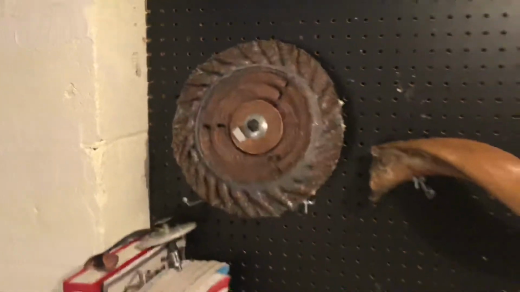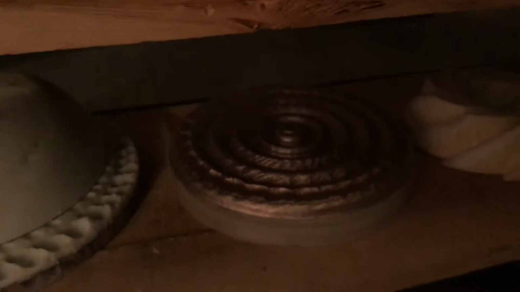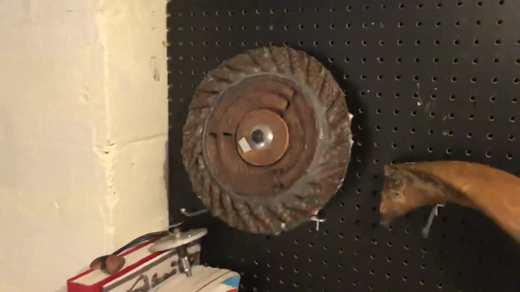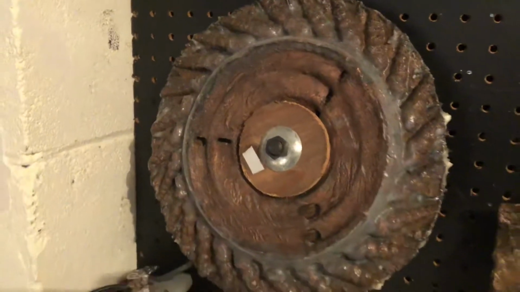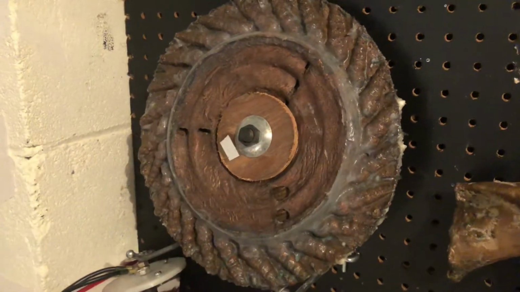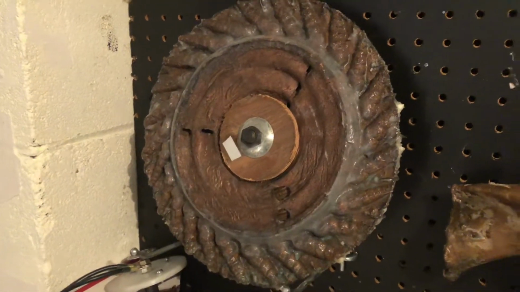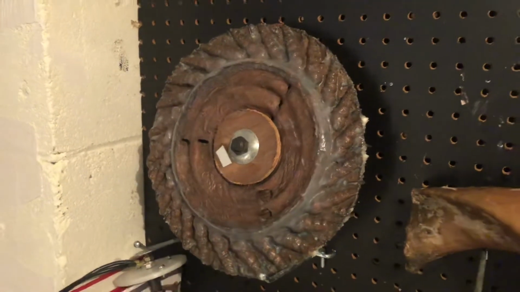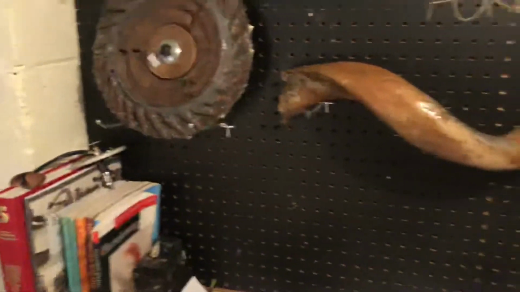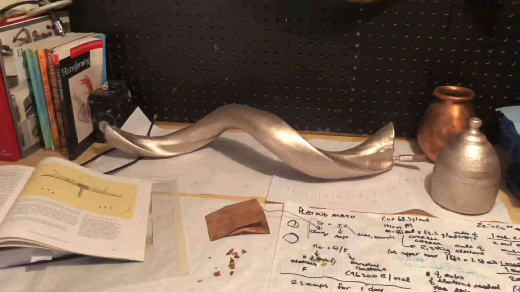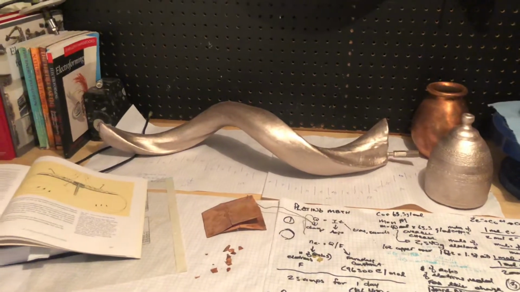So the process for this: you have a template, electroform that, and then put a resist like wax or latex, paint more copper, electroform it again to create the bottom and top plates. So the process is very well suited for replicating this technology, and we'll see what happens.